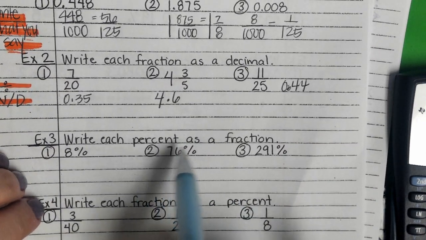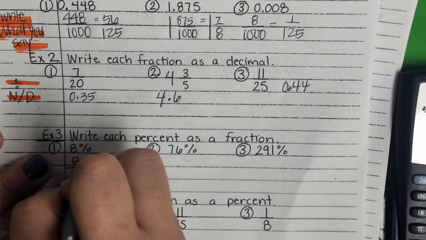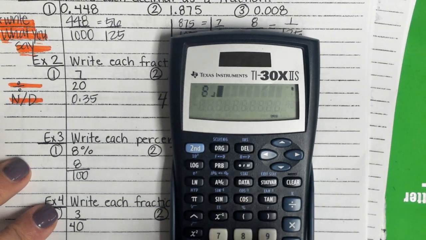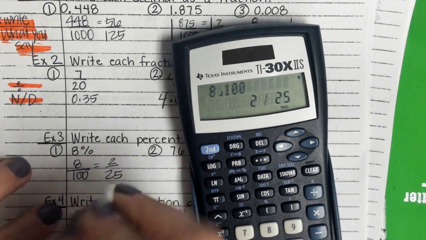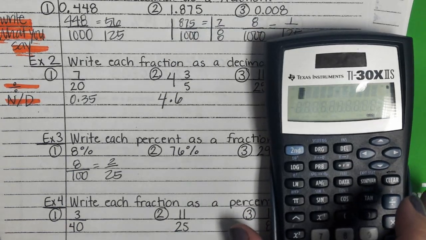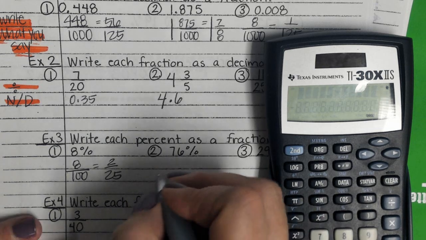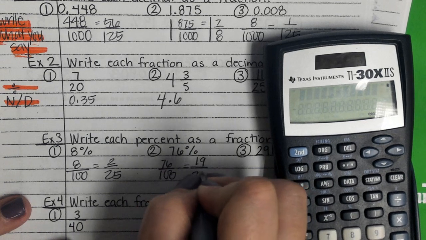Okay, so let's look at this. If we have 8%, that's 8 out of 100. And then all we have to do is simplify, and that gives us 2 out of 25. Because it's a percent, it's out of 100. Now, there is one little exception I want to show you in just a second. All right, what about 76%? 76 out of 100, which is 19 out of 25.